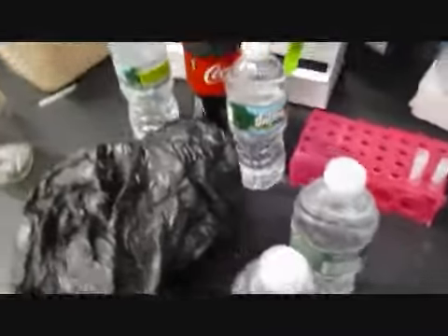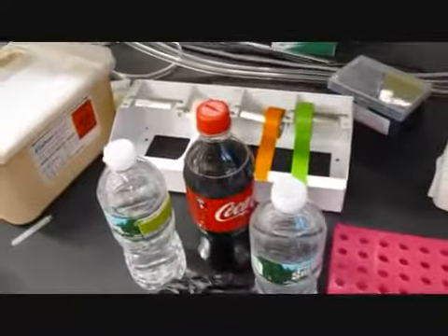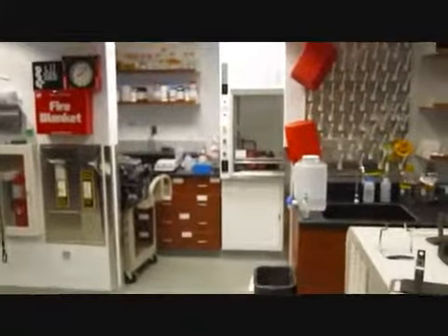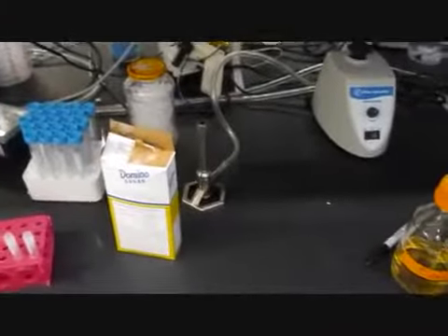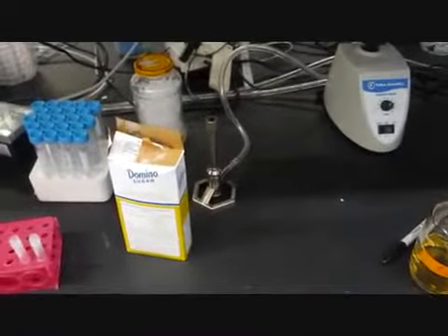Here's some of the supplies: plenty of water bottle samples, Coca-Cola, sugar, all the tools. I've done this myself. I didn't get information off the internet. Weighed the sugar over there, and now we're gonna go make some plates so we can plate the bacteria when they're done growing.